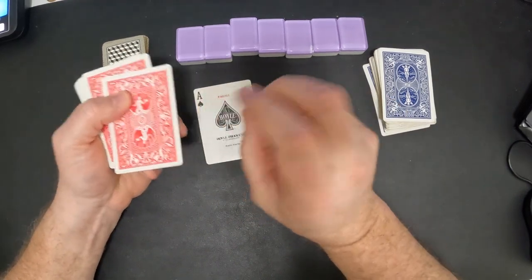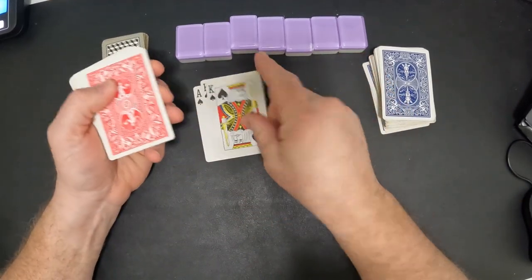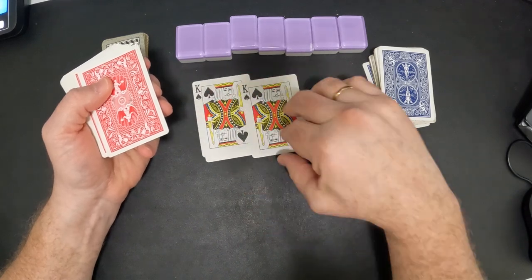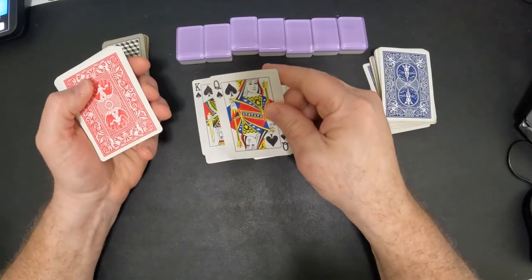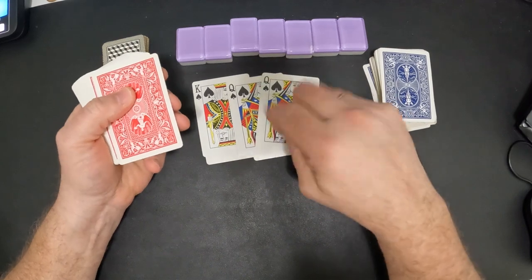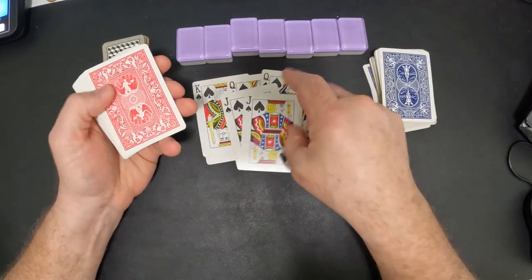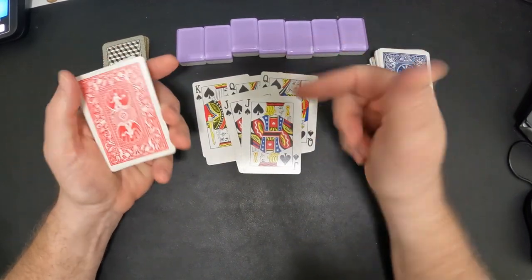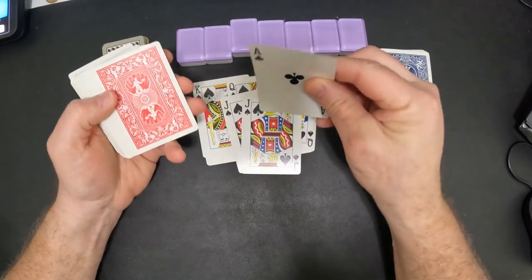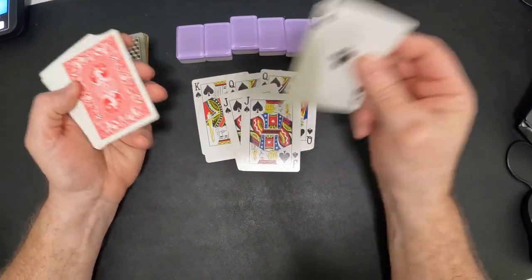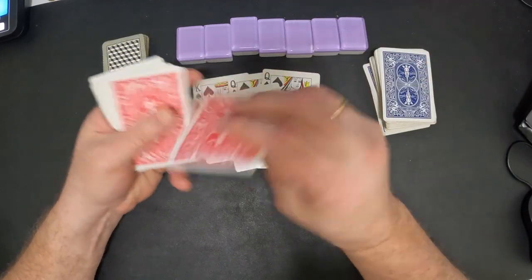And I'll start flipping. Ace, nope. King, nope. King, wait a second here. How can I have 2 kings of spades? Queen of spades? How can I have 2 queens of spades? Jack of spades? Something's wrong here. No, nothing's wrong here. Actually, something's wrong here. Actually, nothing's wrong here.